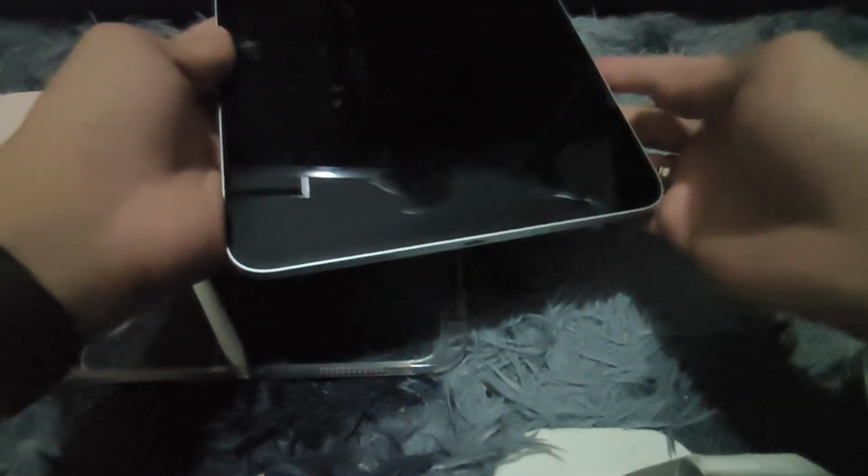And if your iPad has a port, you can go ahead and take a look at it. In our case, we don't really have a port on this iPad, but if you did, you can go ahead and clean it with something that fits in the hole, like a toothpick or some sort of compressed air.